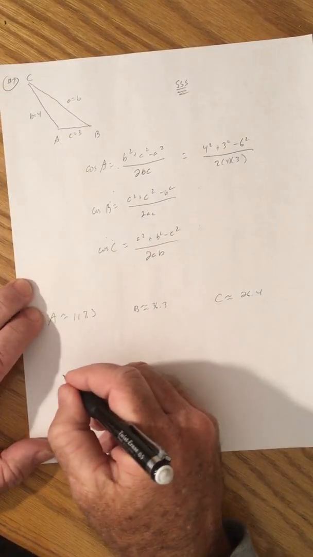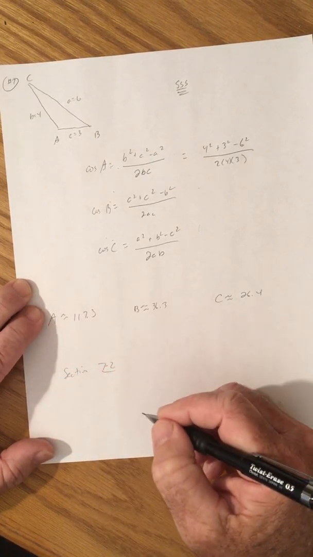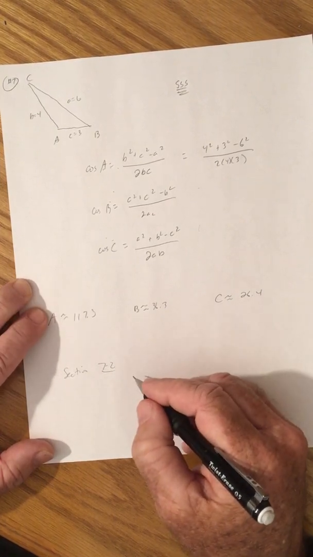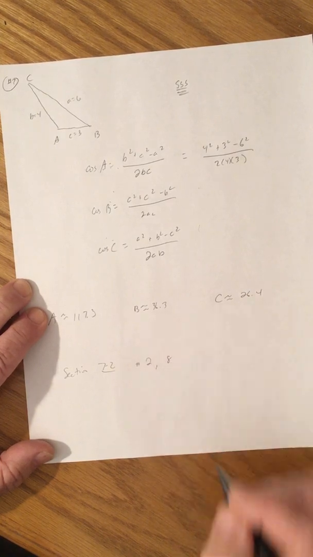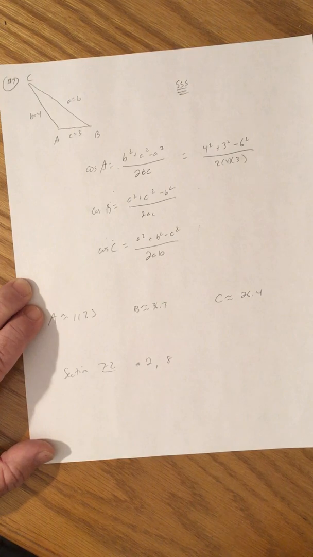So in section 7.2, and it's a single document, section 7.1 and 7.2, the book problems. I put that on late yesterday, I apologize. Numbers 2 and 8. That's it. One side angle side, one side, side, side. All right.